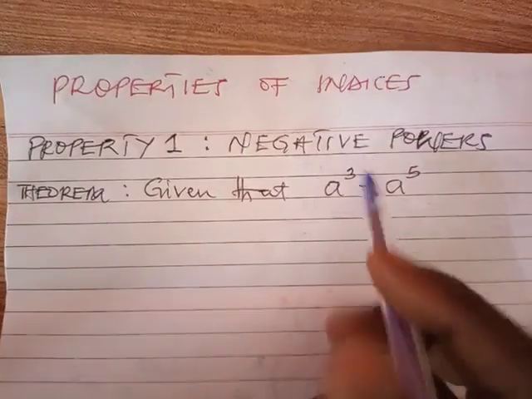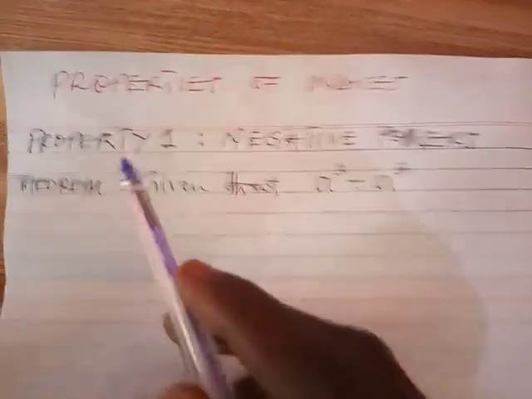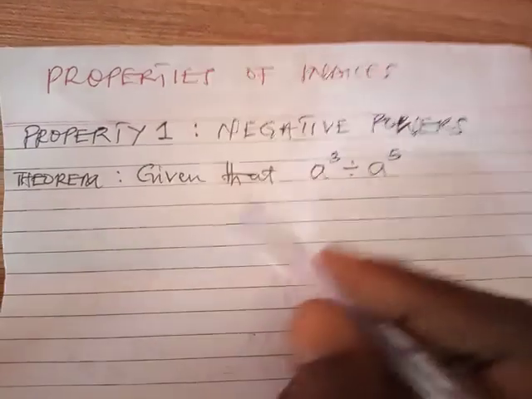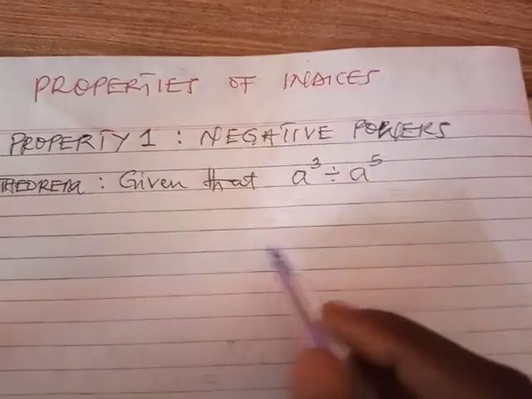Now, under the properties of indices, we have four properties. So the first property I call the negative powers. Now let's look at the negative powers.